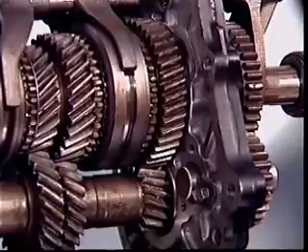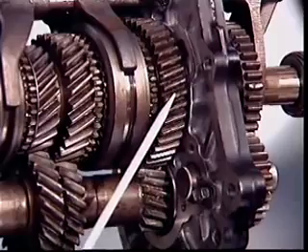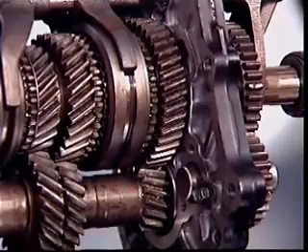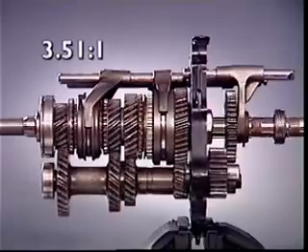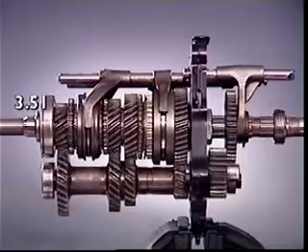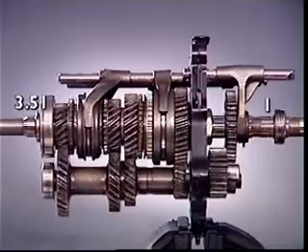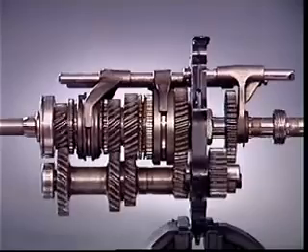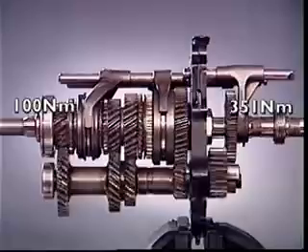In this 4-speed transmission, first gear, the smallest on the countershaft, meshes with the largest gear on the main shaft to give first gear. This is the lowest forward ratio. The greatest number of turns of the input are required to achieve 1 turn of the output. This also gives the greatest torque multiplication.